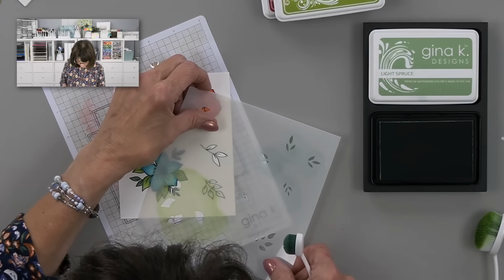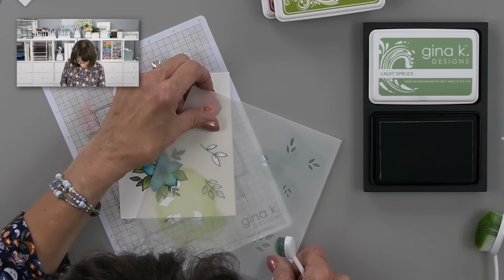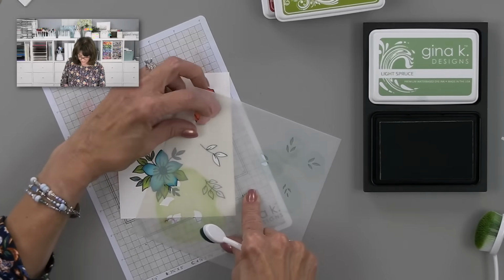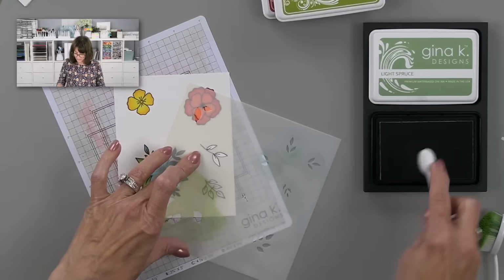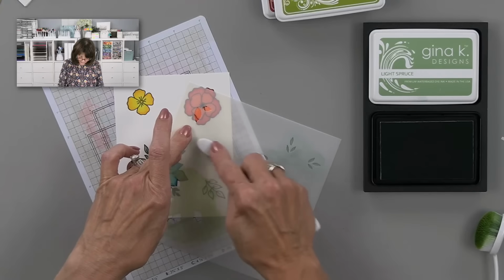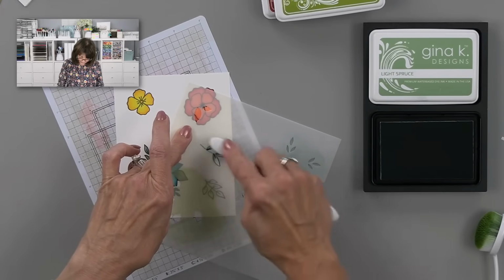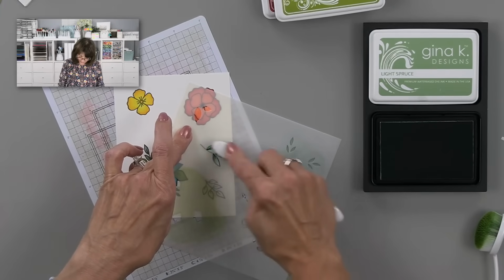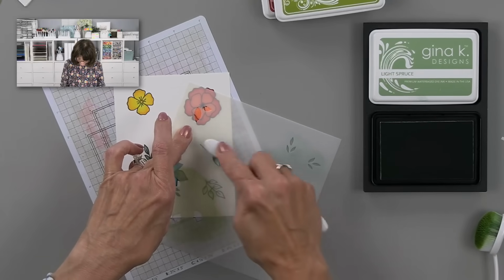Tracy said she likes the orangeness on the edges of the yellow. I love that word, the orangeness. She's right. That's what I would say too. I would say orangeness.